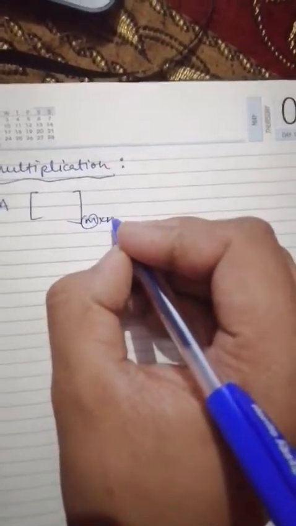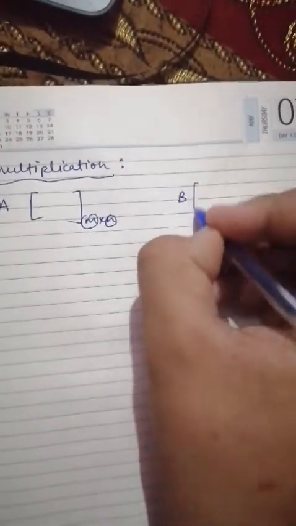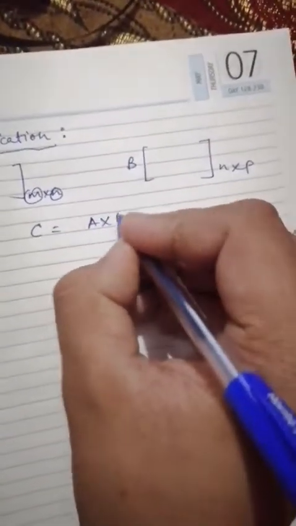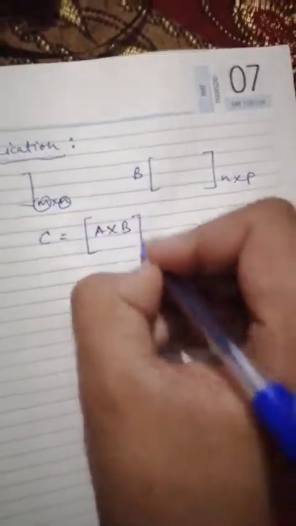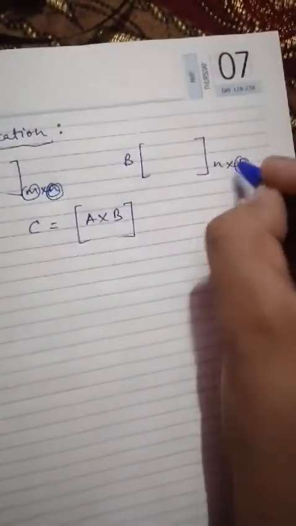Now we come to matrix multiplication. It is a bit tricky but very simple. For multiplication, suppose there is a matrix A whose order is m cross n, that is, it has m rows and n columns. And matrix B has n rows and p columns. So the resultant matrix will be C equal to A into B. It will have the order m cross p, that is, m rows and p columns.